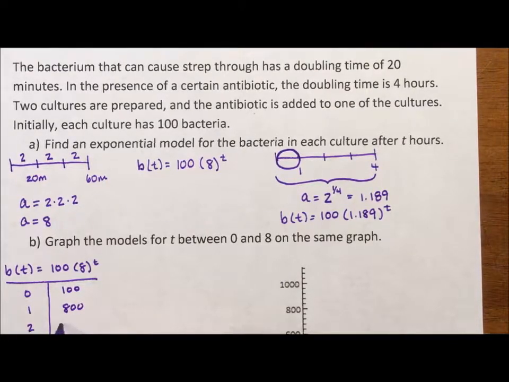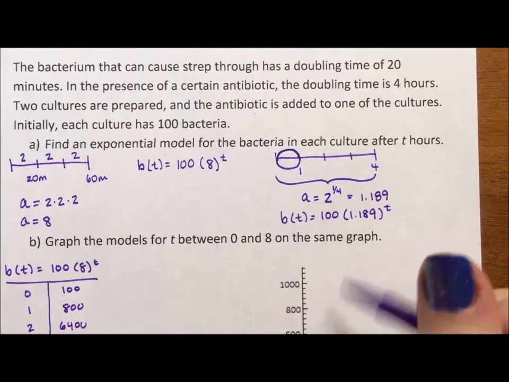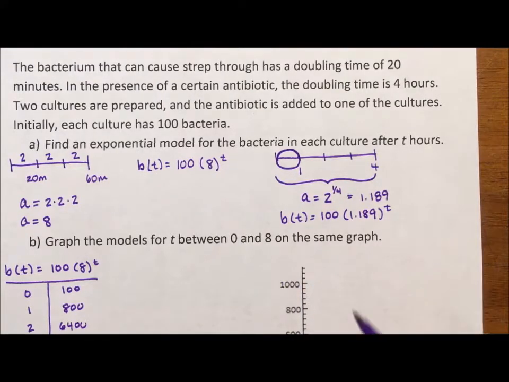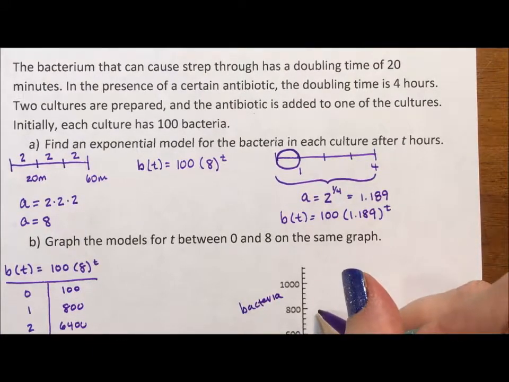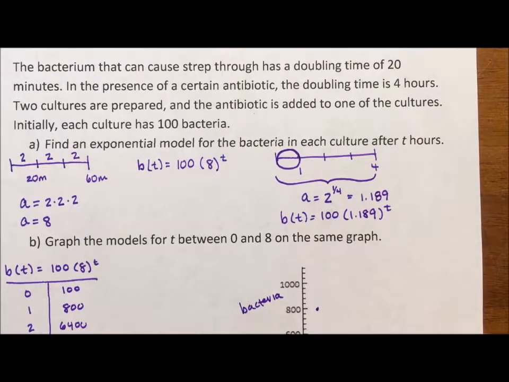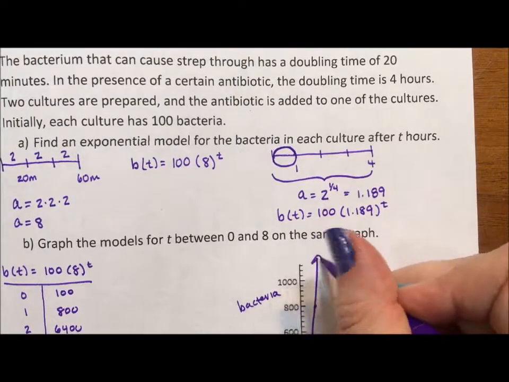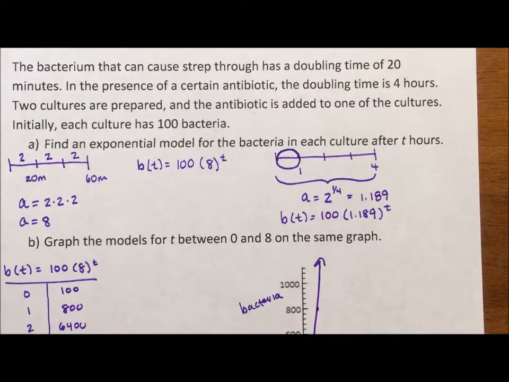When T is 2, we have 6,400, which is already off our graph, because our graph here is bacteria and here is hours. So we have 0, 100, then 1 is 800, and 2 is 6,400. Whoa! It's a crazy graph. We really don't need more than that.